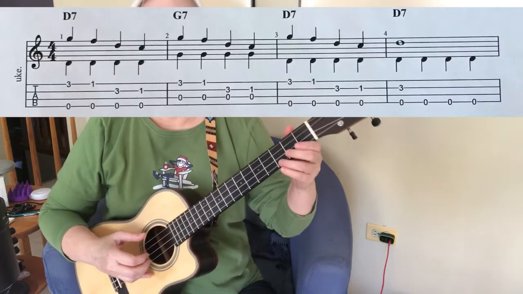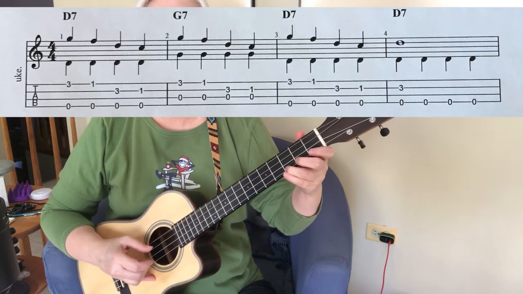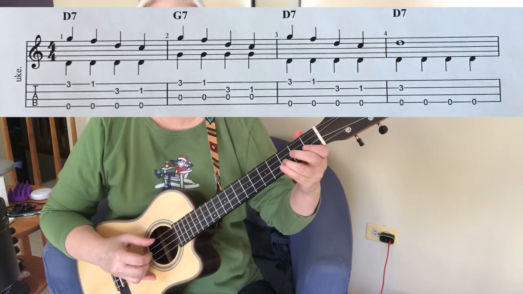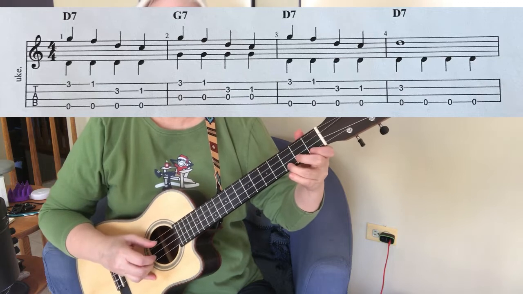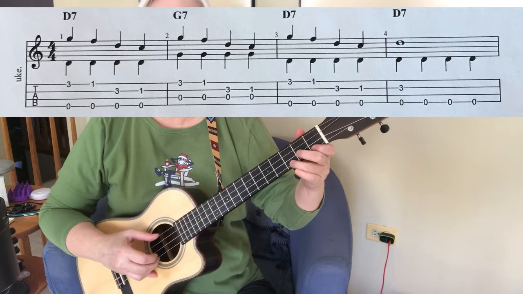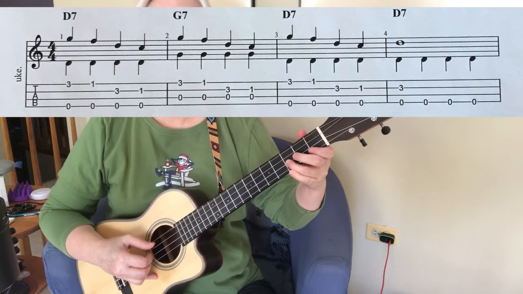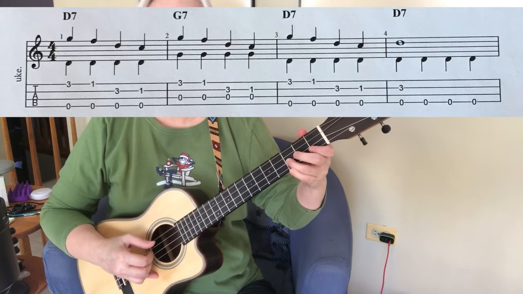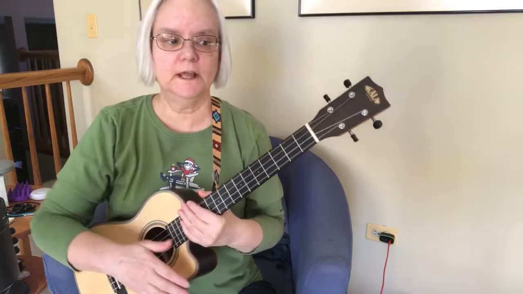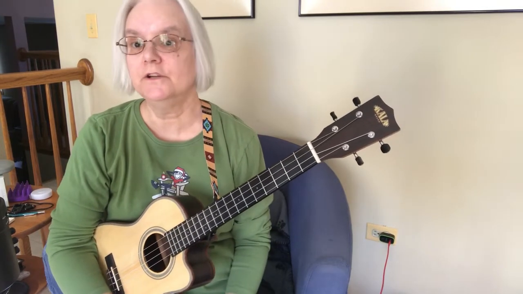So now let's play that whole line together slowly. 1, 2, 3, 4. Right, so now you've played the first 4 bars of your 12-bar blues, accompanying yourself.